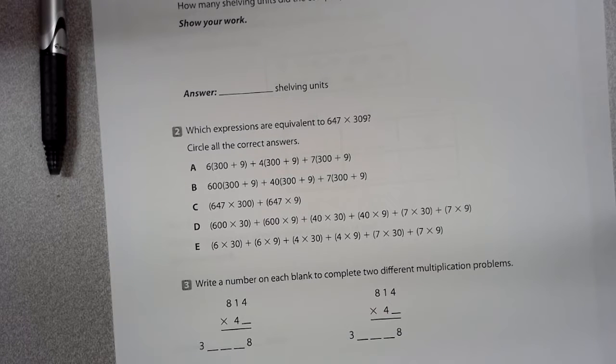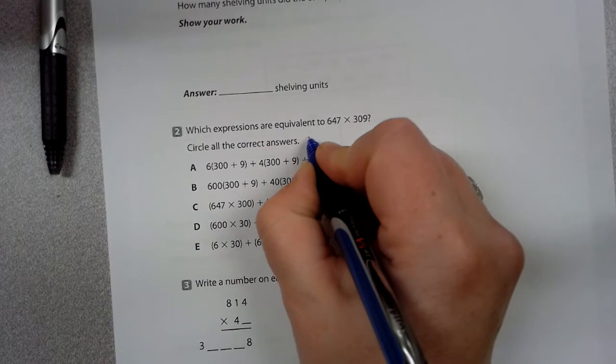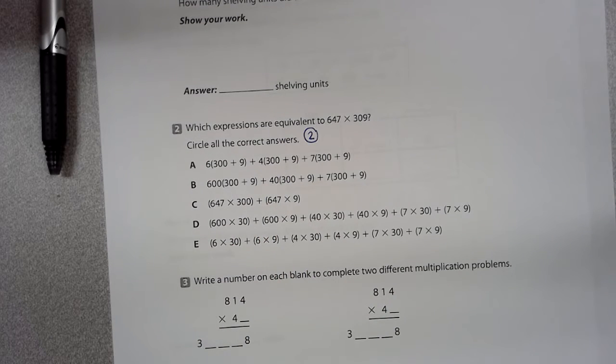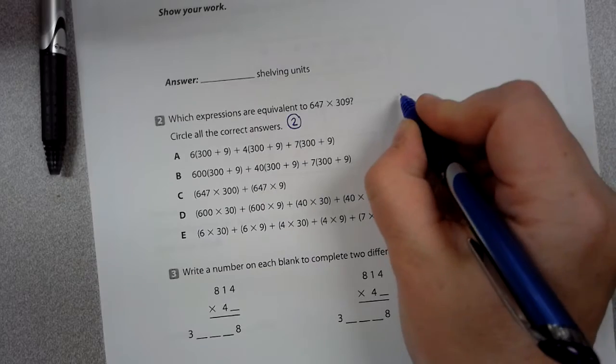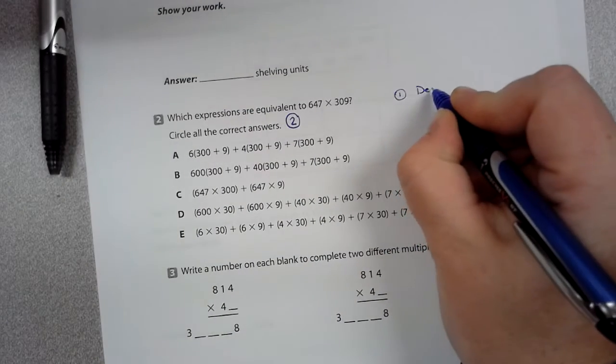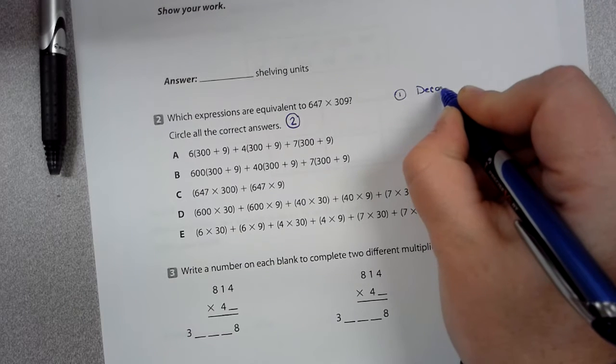Okay, number 2. It says which expressions are equivalent to 647 times 309. Okay, it says circle all the correct answers. There are 2 correct answers. Now, remember, to answer these questions, look to see if they decompose the number correctly.